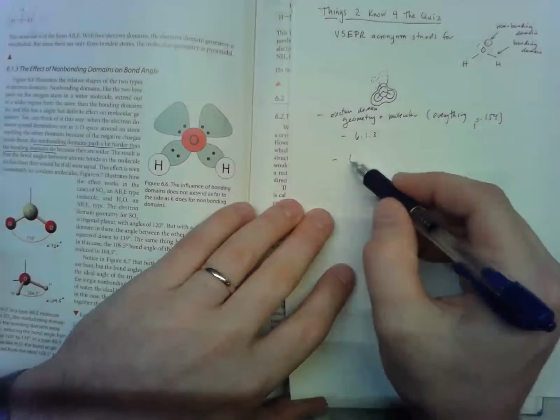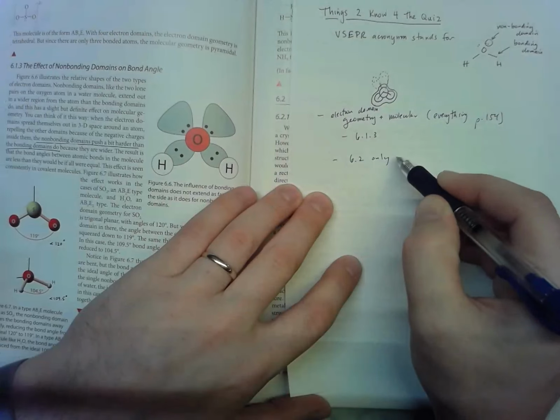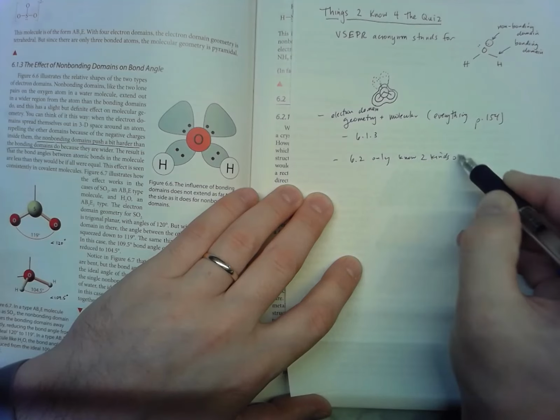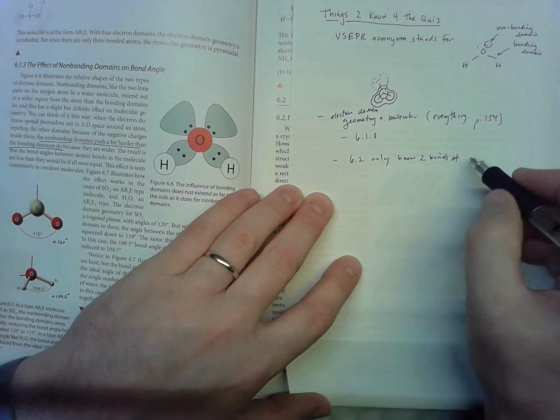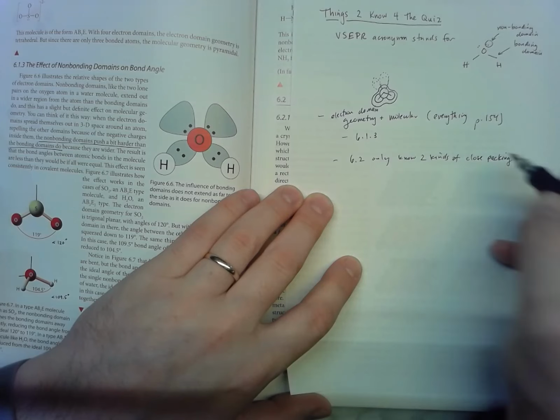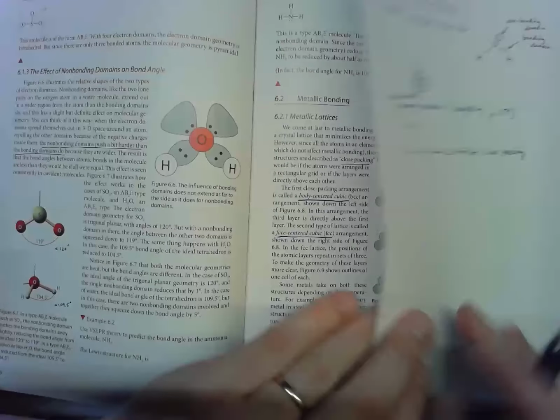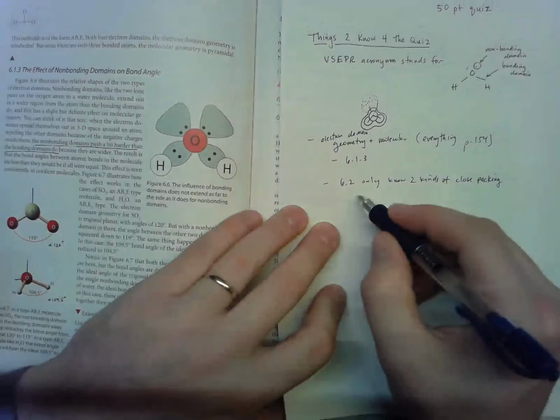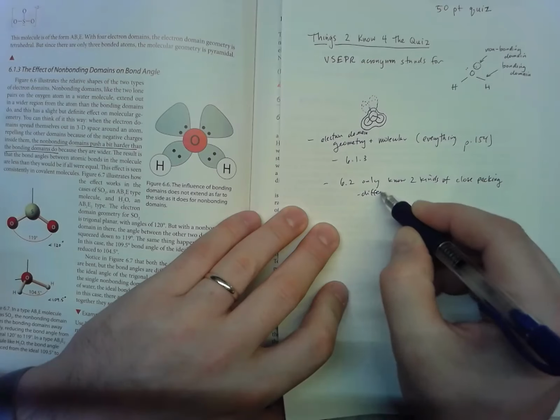And then we need to know from 6.2, only two kinds of close packing. And we need to know their names, obviously, body-centered and face-centered. And we need to know the difference between them. And what is the difference between them?